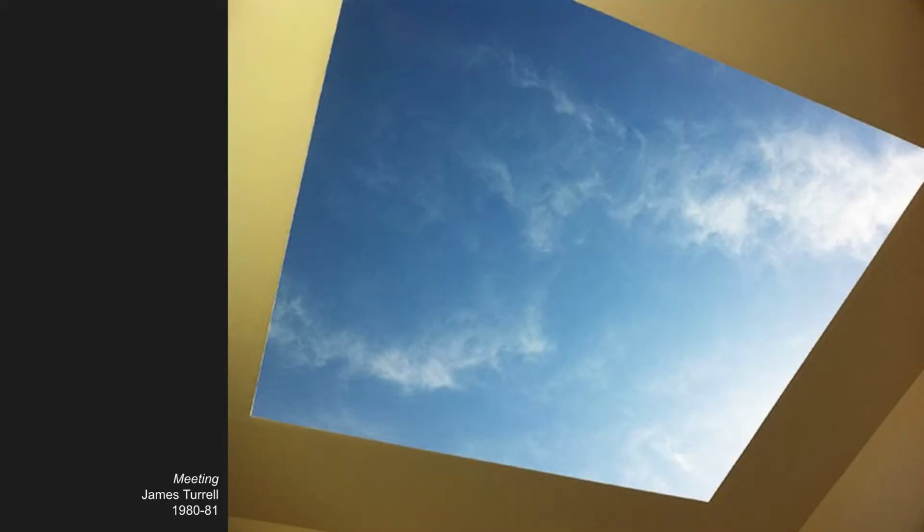Here's another site-specific installation by an artist named James Turrell. This is from 1980, and you can visit it at a museum in New York City called PS1, where he cut a hole in the roof.